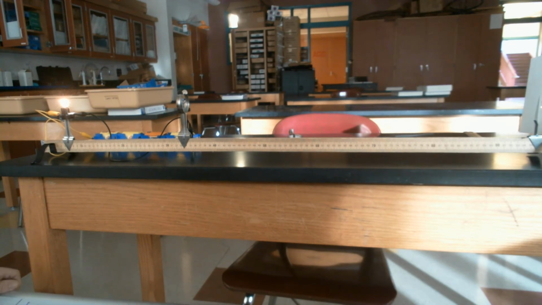So subtracting the light bulb location from that, we get 26.8 centimeters.